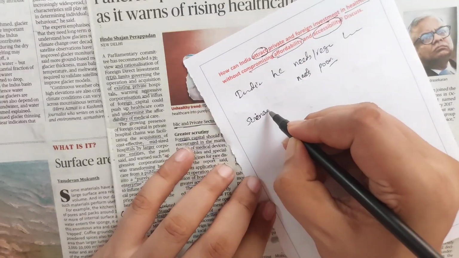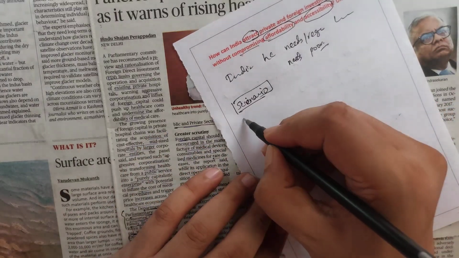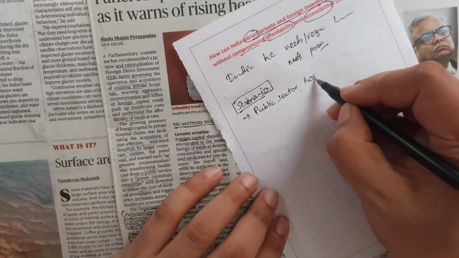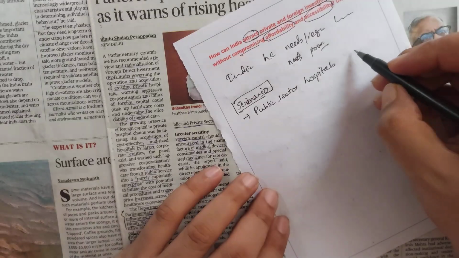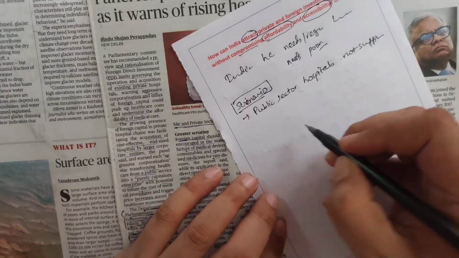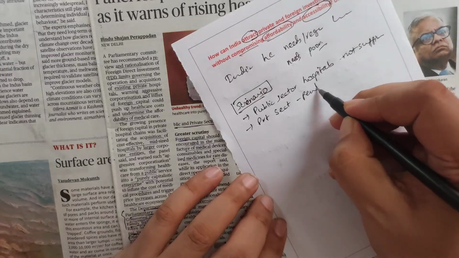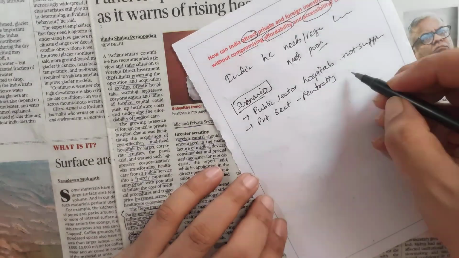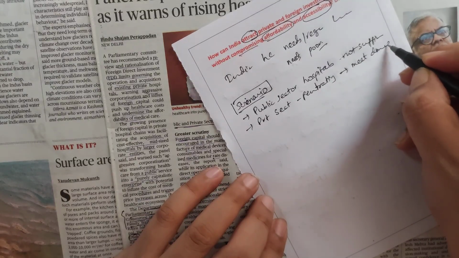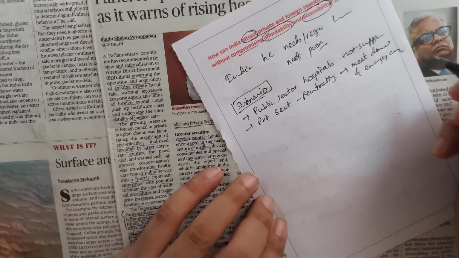To build your point, you can demonstrate what is the scenario in India. First scenario is that public sector hospitals, they are not sufficient. Right, they are not sufficient. And the private sector is penetrating to meet the emerging demand, meet demand and emergency care. That is very much true.